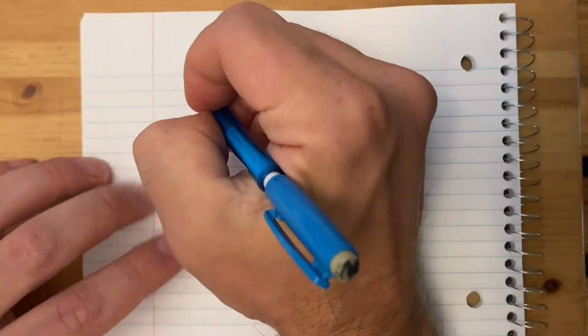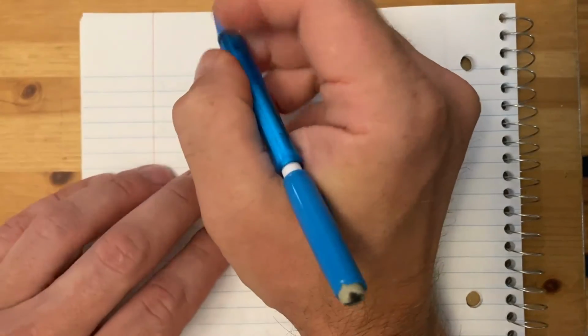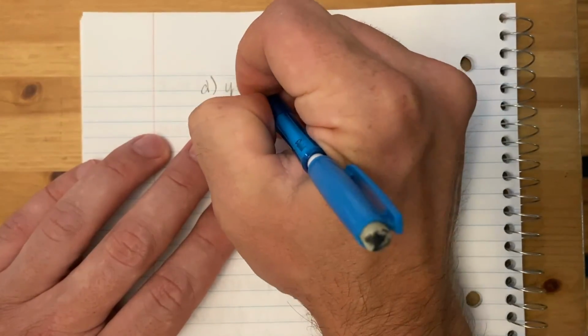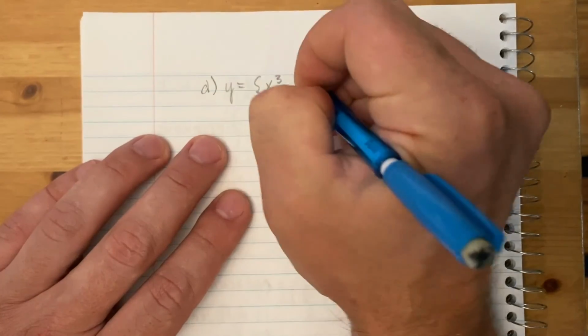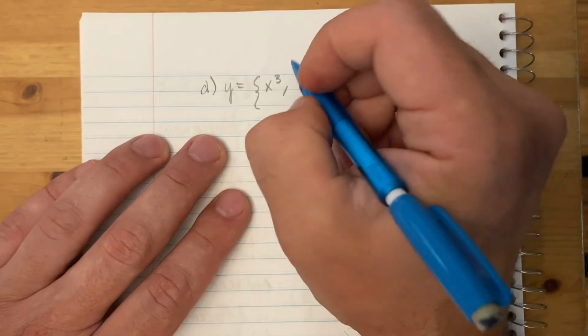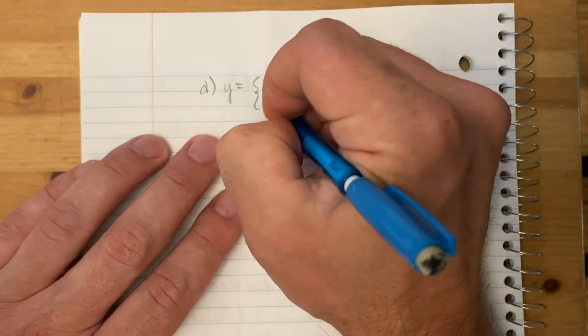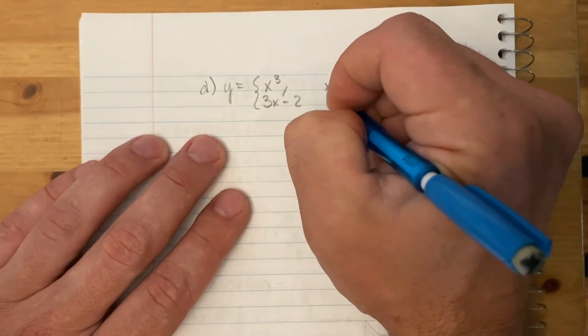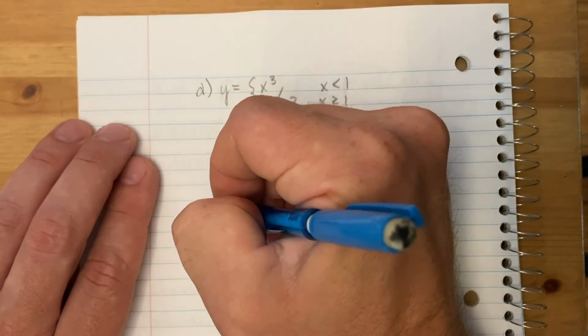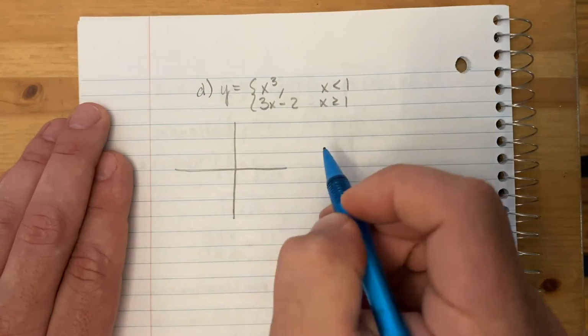All right, and the last one, D: y equals x cubed when x is less than 1, and it is 3x minus 2 when x is greater than or equal to 1. Okay, so let's sketch this one out.